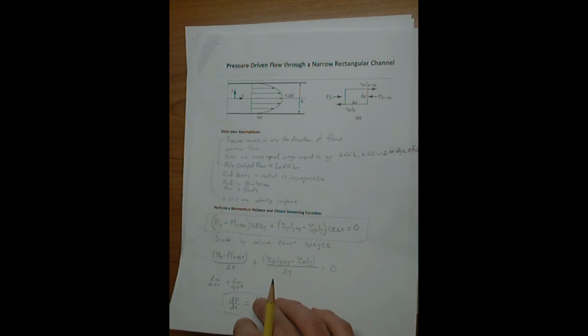So we discussed this problem in class and came up with some assumptions. I have them listed here. I'm not going to go back over them. And we obtained a governing equation from a momentum balance. I also give an example of this in the momentum balance video, as well as for pressure-driven flow. So I'm not going to go over these two, but here they are if you want to look at them. What I am going to go over is the rest of the problem, though.